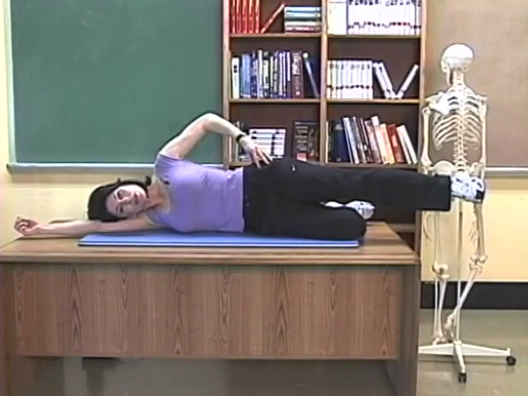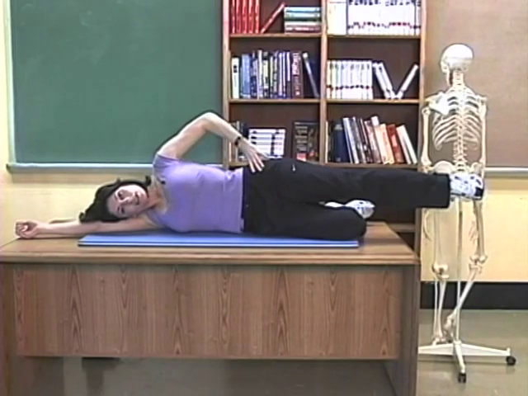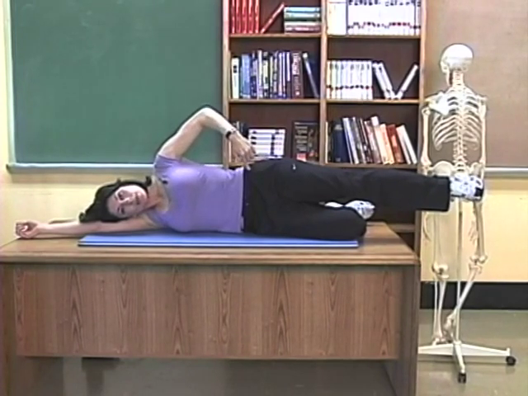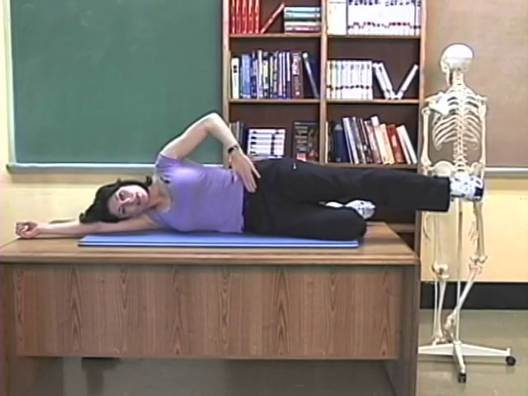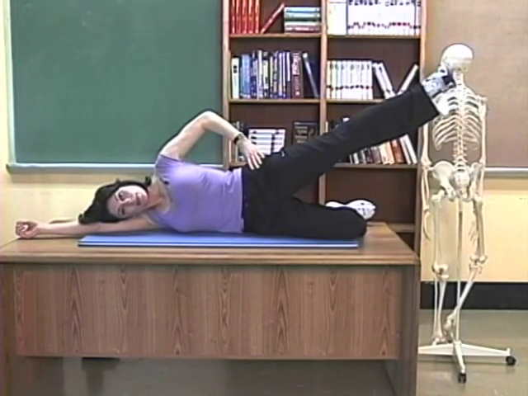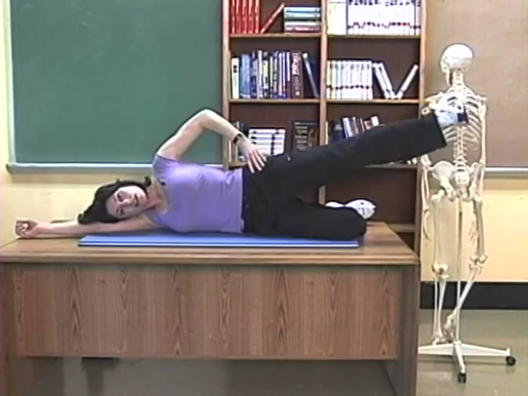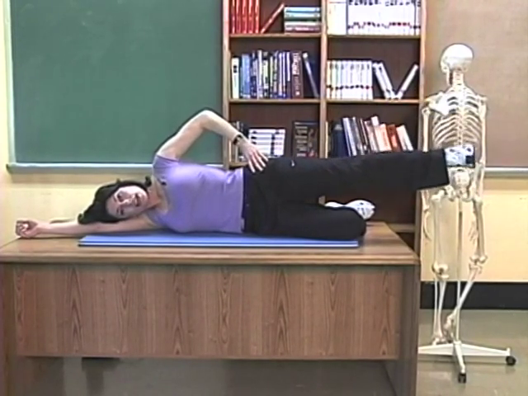I'm ready to now demonstrate side-lying leg abduction or side-lying leg lift. Here, I'm lying on the side with the hips stacked right on top of each other and the pelvis in a neutral position, and I'm just going to lift the top leg, or abduct the leg, and lower. Now, it's important to notice that I'm not lifting too terribly high.